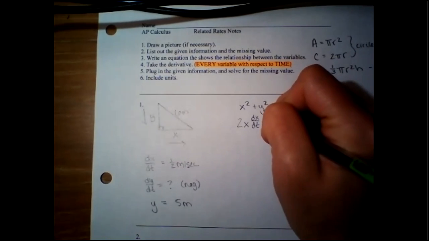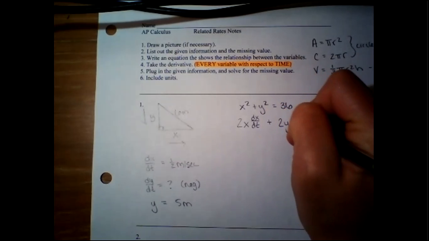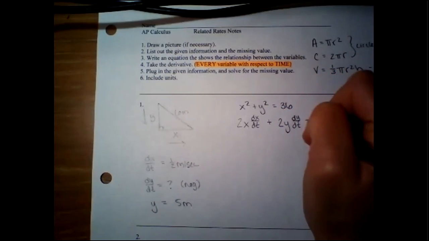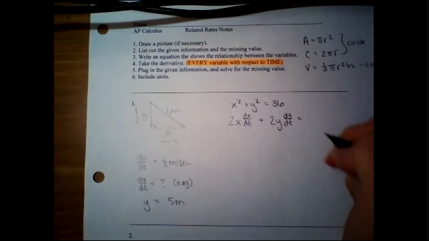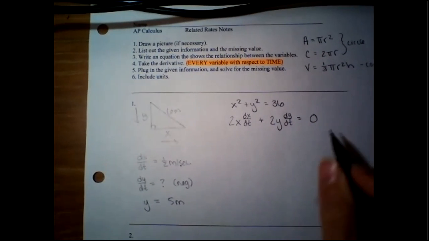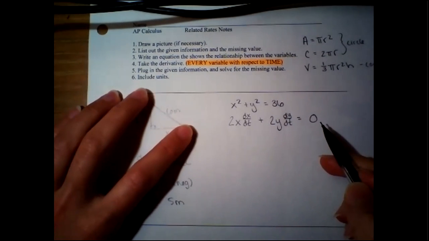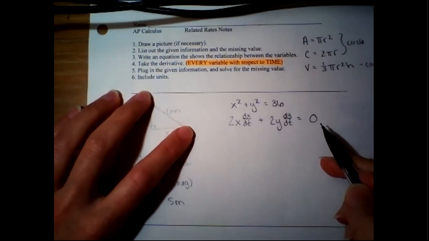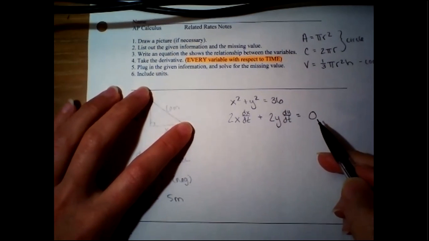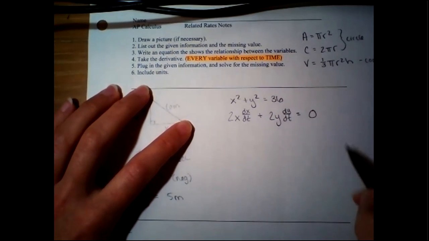All right, plus derivative of y squared, that's 2y dy/dt. And then 36 is a constant, so that rate is 0. What we're saying is the rate of change of the length of the ladder is 0 because the ladder is never changing its length. It is constantly 6 meters. So that rate of change is 0.